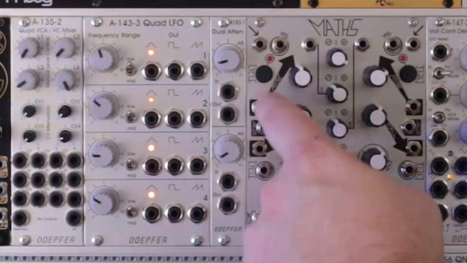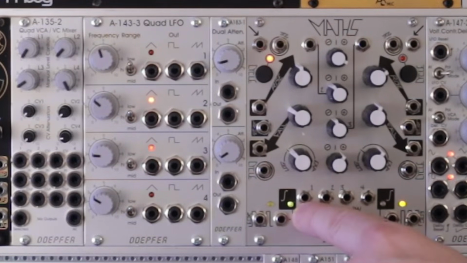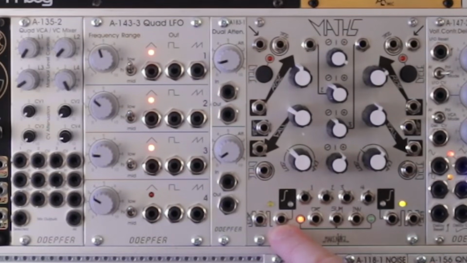This light will indicate when something's happening in the channel. For instance, I'm cycling it now. That means a signal's passing through. And this output is the unity output.